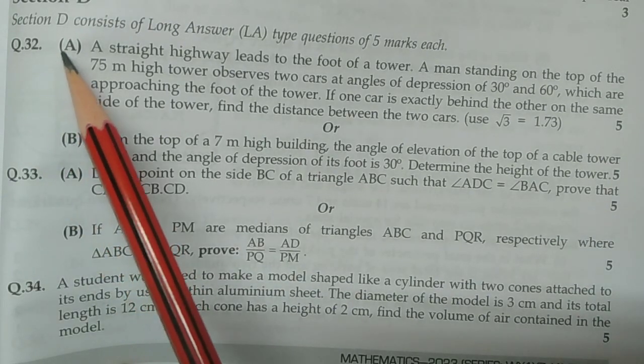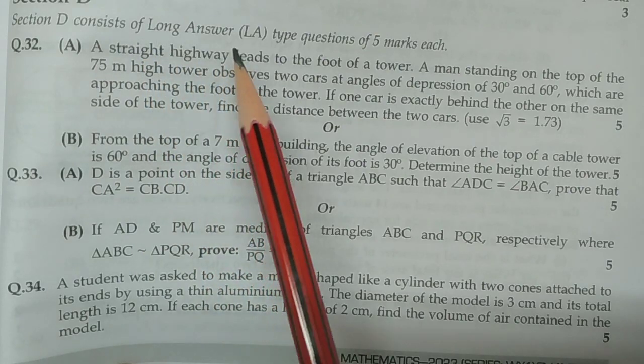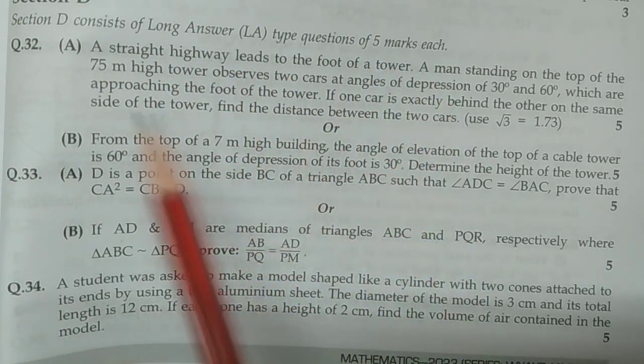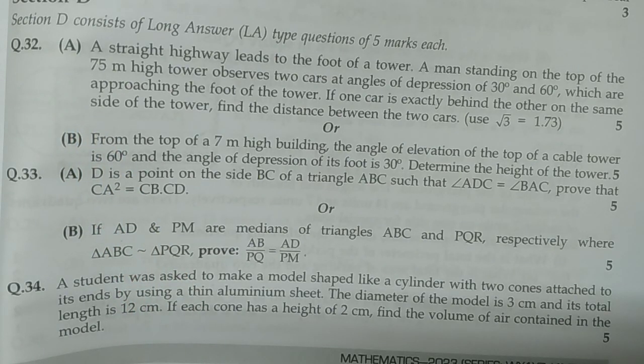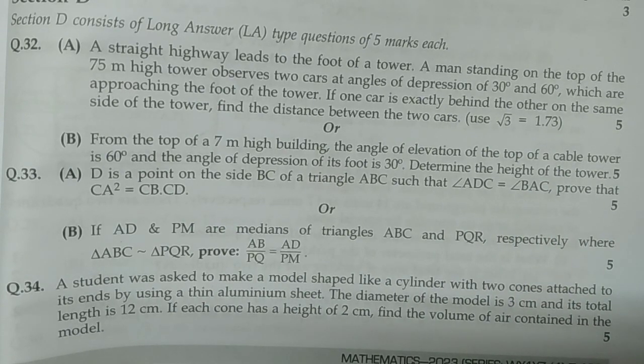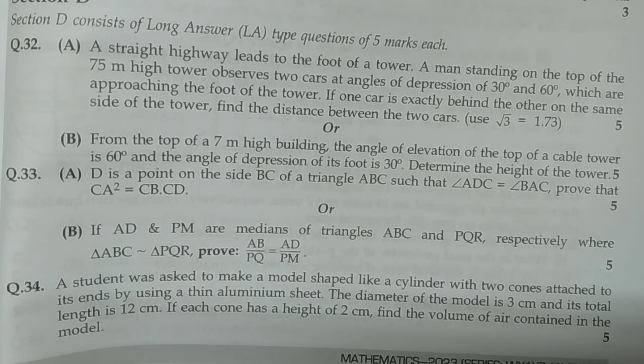Section D consists of long answer LA type questions of 5 marks each. From question 32, you will find all types of questions. Either you can do that question or you can do this question. So you have 2 options in all questions. This is a very good thing for section D, that you will have an option. You can choose according to your own comfort, the easy questions, and you can fulfill everything properly.